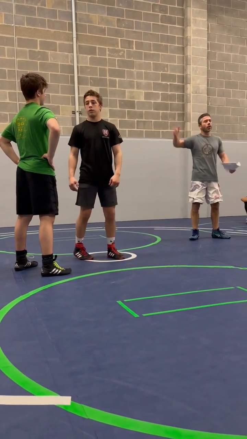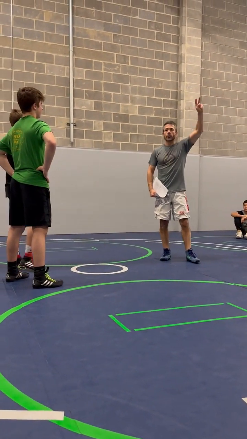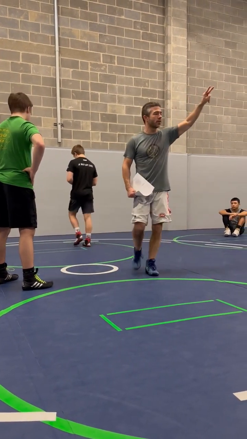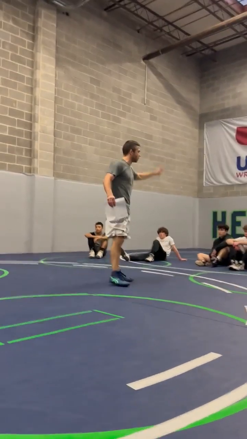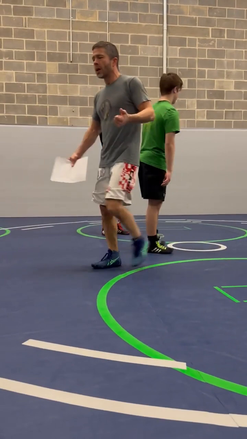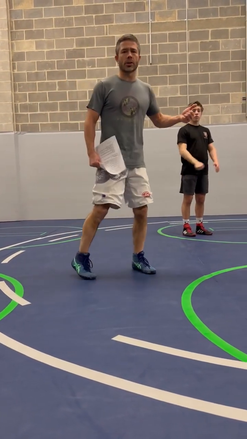And just so we know, 3 cautions is a disqualification, and 2 defensive leg fouls is a disqualification. Again, you guys have heard that, right? You can't touch the legs to stop a guy from doing a move. But again, when you're learning, make the ref call the caution, all right?